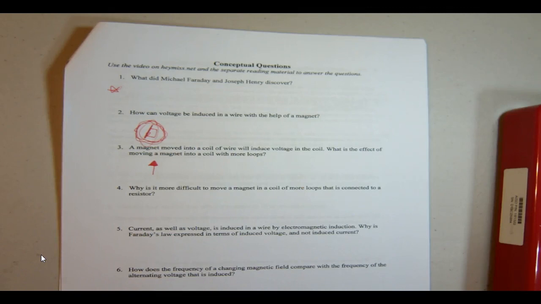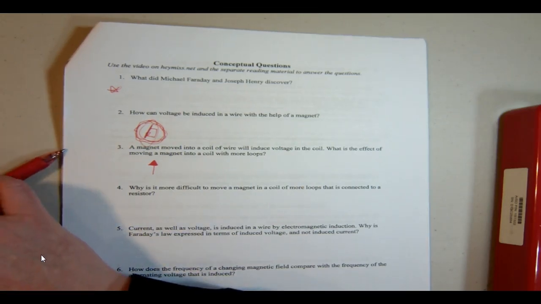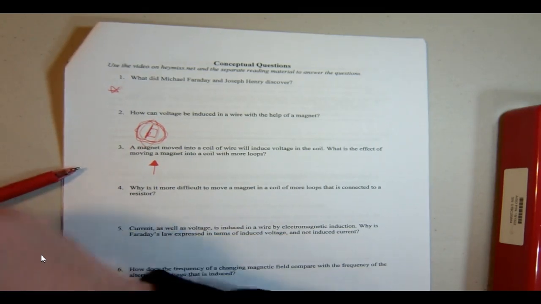For number 4, if you have more loops, more current will run through, and that's going to make a stronger magnetic field. That magnetic field will resist the motion of the magnet, so it'll make it a little bit more difficult, right?